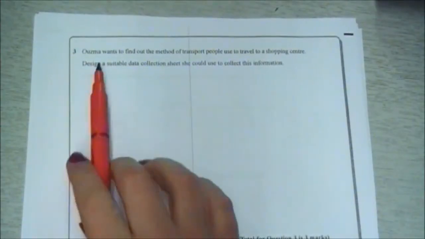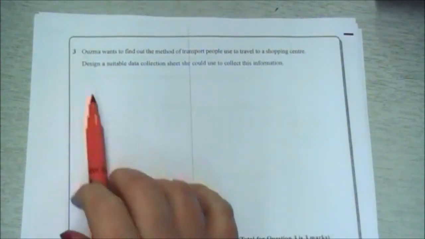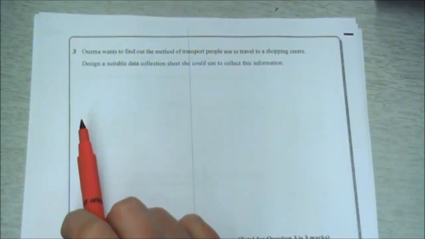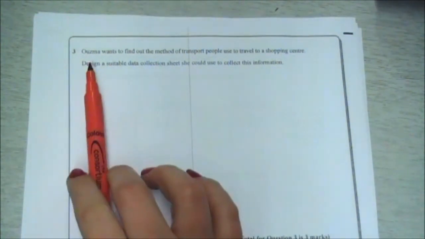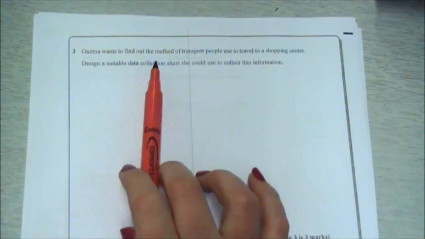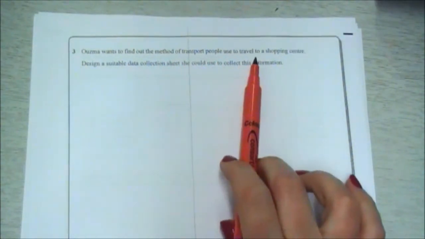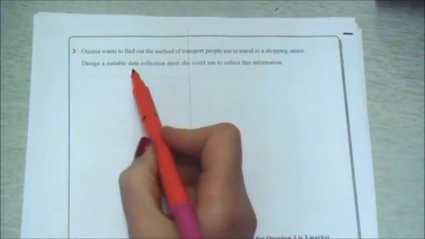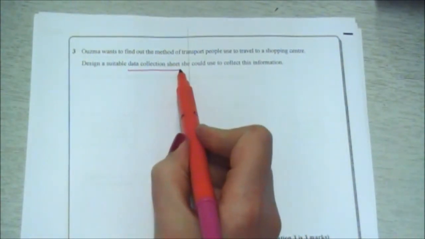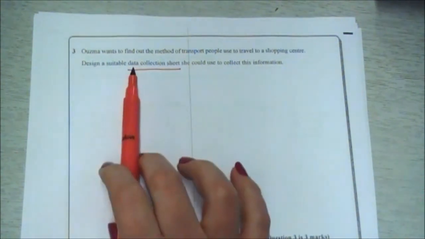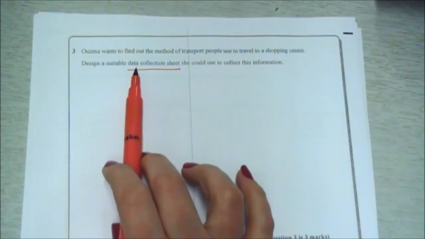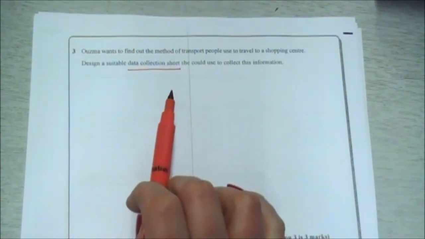Question 3 is a nice straightforward question, but there is a trick that people fall into, a trap even. So, Uzma wants to find out the method of transport people use to travel to a shopping centre. Design a suitable data collection sheet she could use to collect this information. Now, the trap people fall into is they don't pay attention to the fact it's asking you for a data collection sheet.